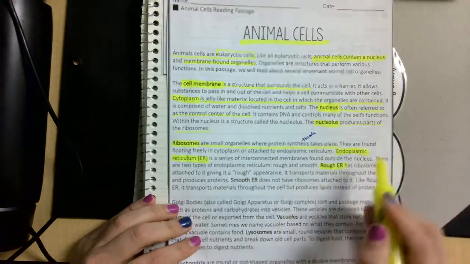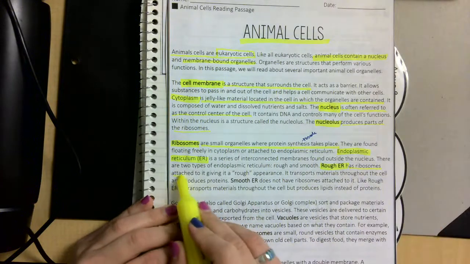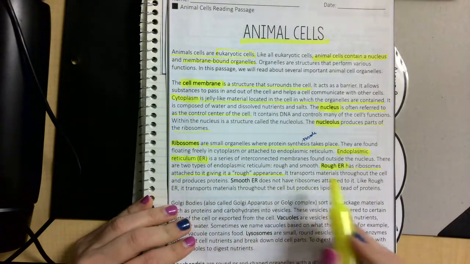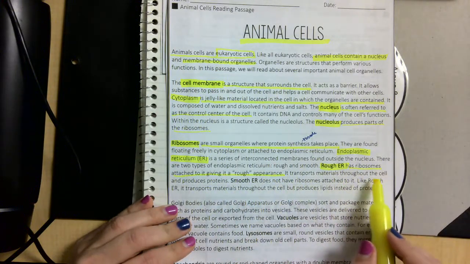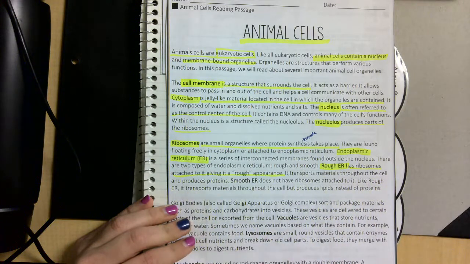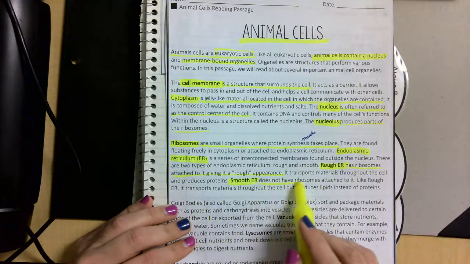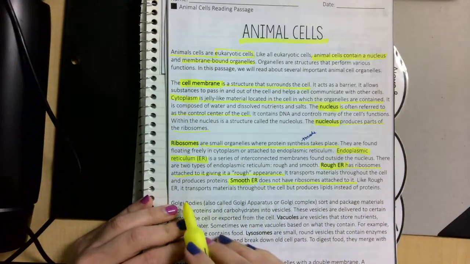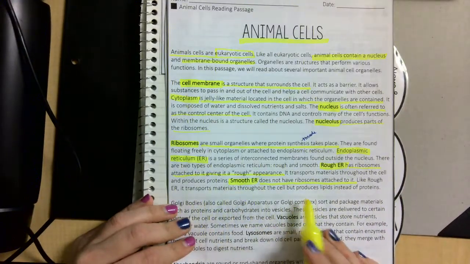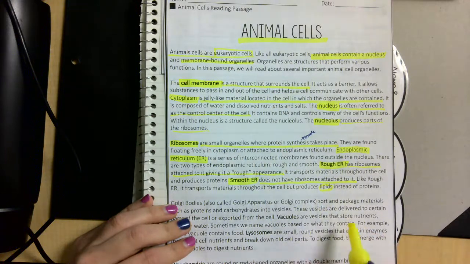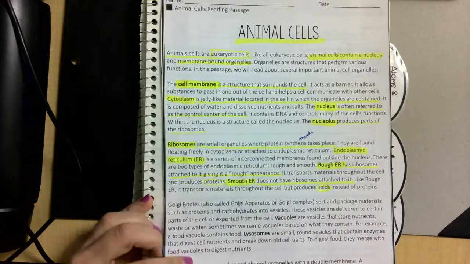The rough ER has ribosomes attached to it, giving it a rough appearance. It transports materials throughout the cell and produces proteins. The smooth ER does not have ribosomes attached to it. It also transports materials throughout the cell, but it produces lipids instead of proteins.